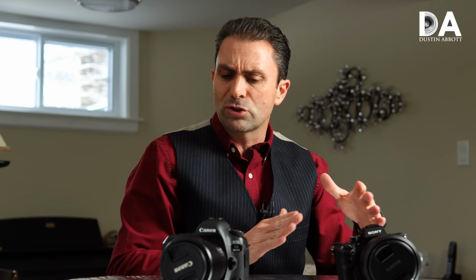And of course, this was an area where, for example, when the a7R Mark II was introduced and still being compared to Canon cameras of a previous generation, it kind of blew Canon out of the water.